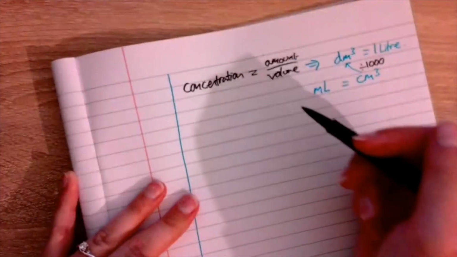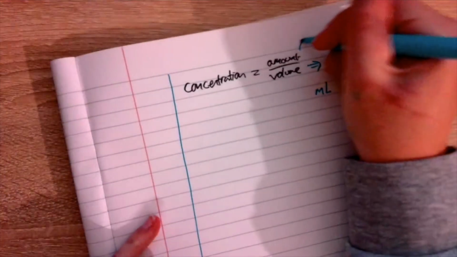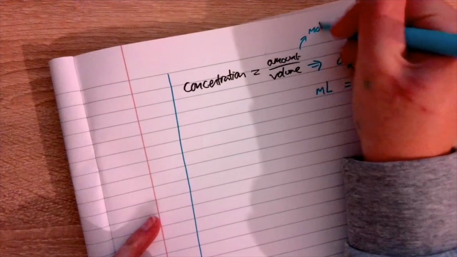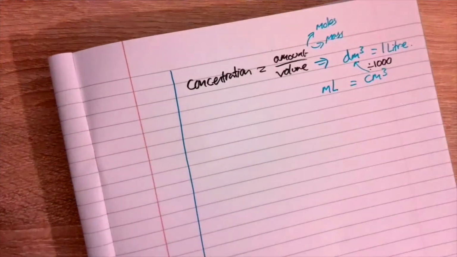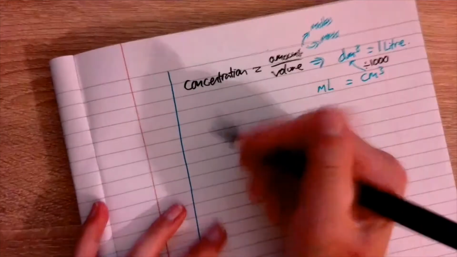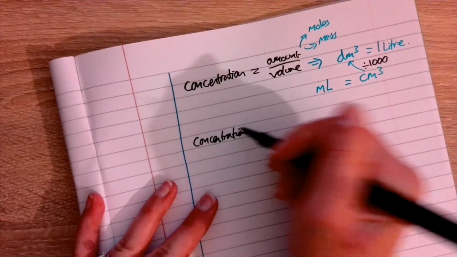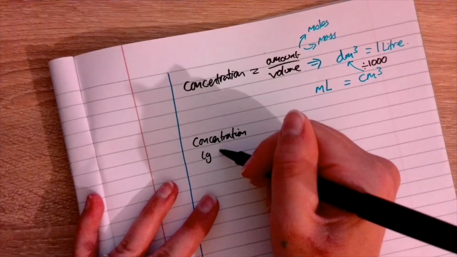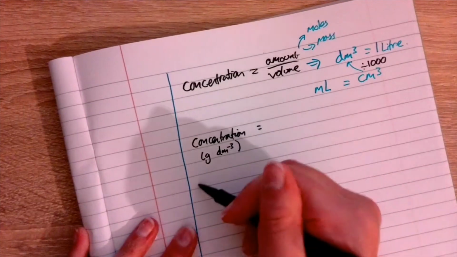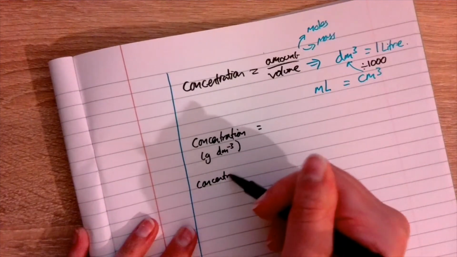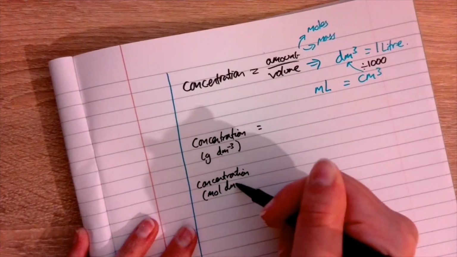So turning now to the types of amounts we get in chemistry. We've just looked at moles, and we've also talked about mass. When we talk about concentration, we can talk about concentrations in terms of either our mass in grams per decimetre cubed, or we can talk about it in terms of moles, again moles per decimetre cubed.